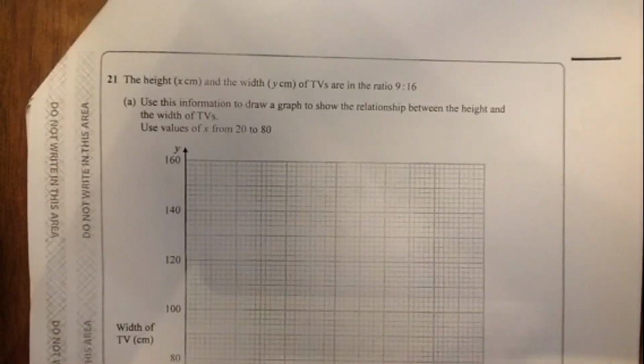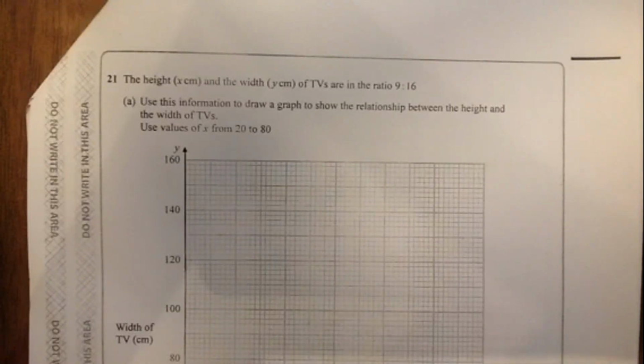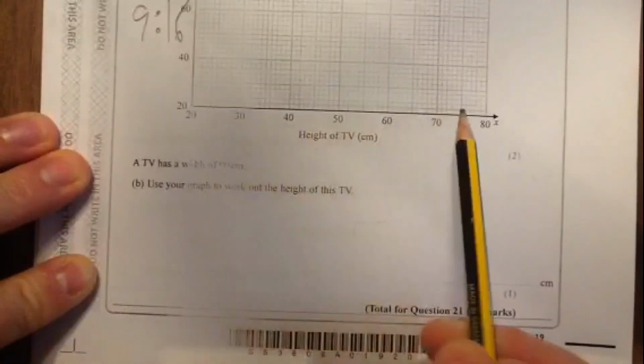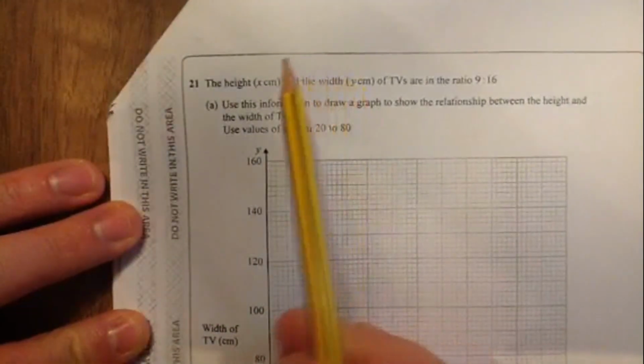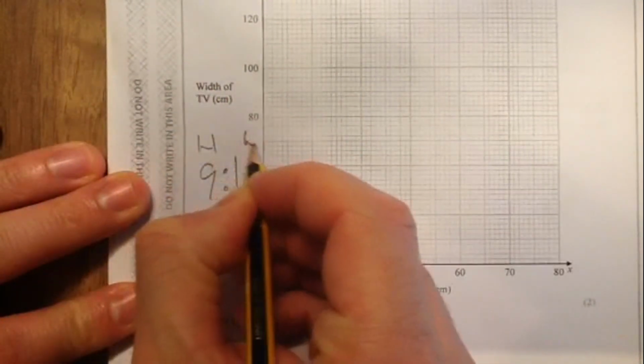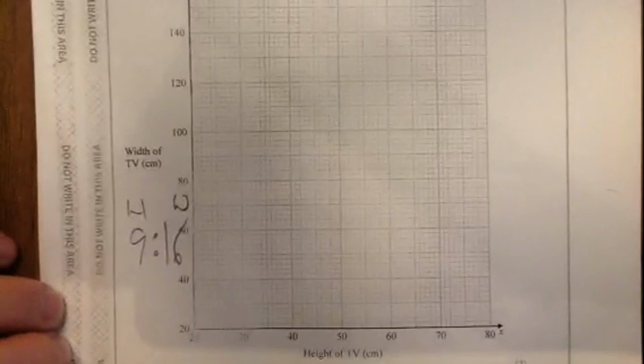The height X centimetres and the width Y centimetres of the TV are in the ratio 9:16. Use this information to draw a graph to show the relationship between the height and the width of TVs using the X values from 20 to 80. Right, 20 to 80 is already on here, so it's the height from the width. So I'm just going to put it height to width, just so I don't have to keep going back.